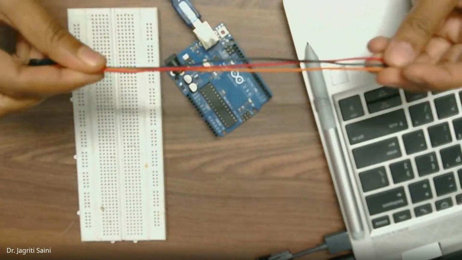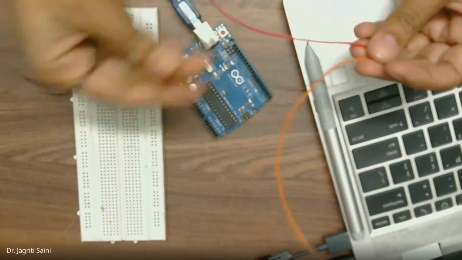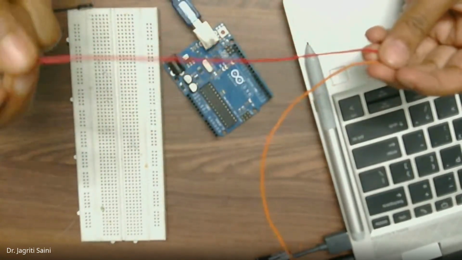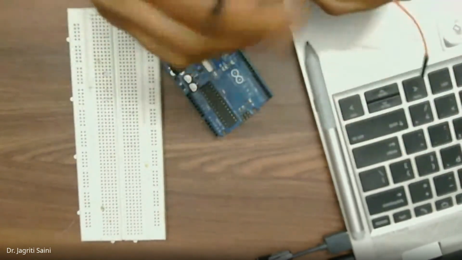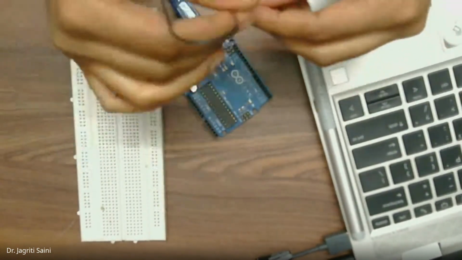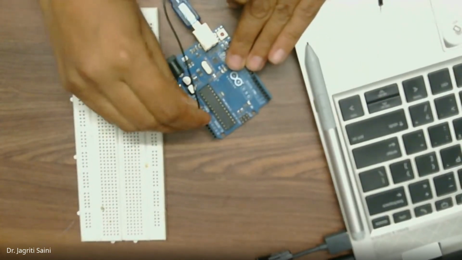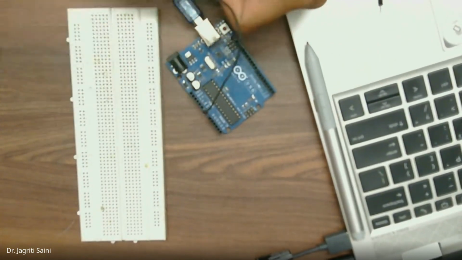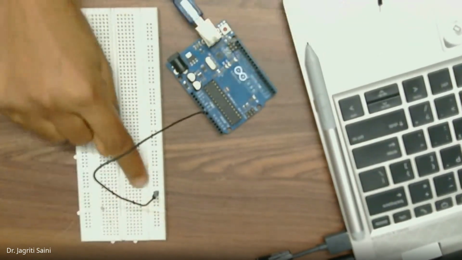I'm using these 3 wires. The black I'm using for ground, orange for 3.3 volt right now, and this red for my 5 volt. I'm first going to connect ground. Whenever you connect any hardware on your system, first secure the ground point. That is most essential. So here on the power port, I have the ground connection, and I'm using it, for instance, here on the breadboard.